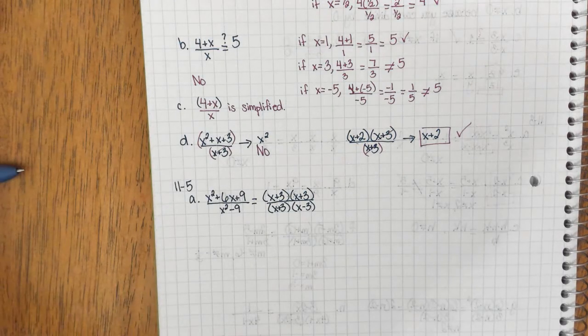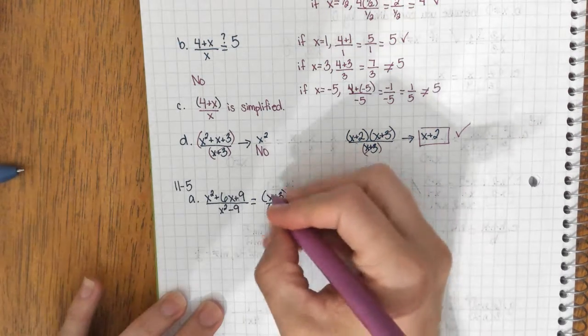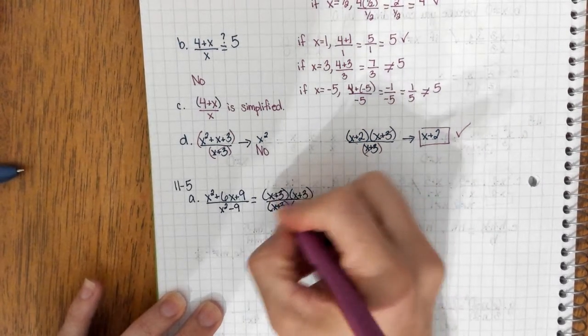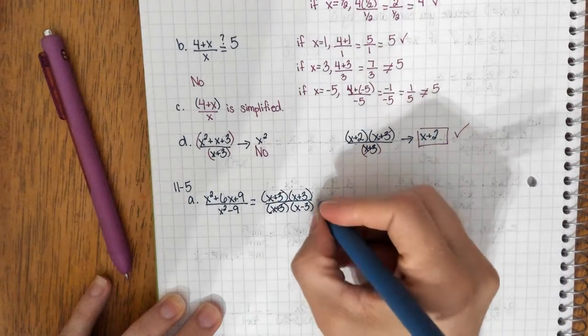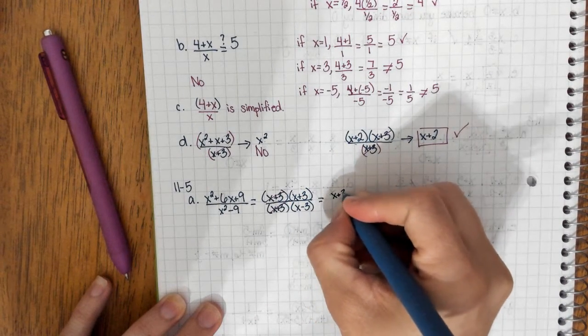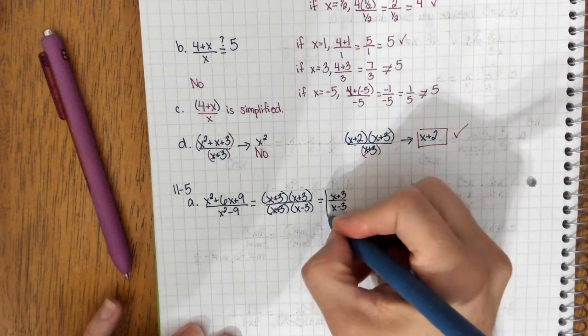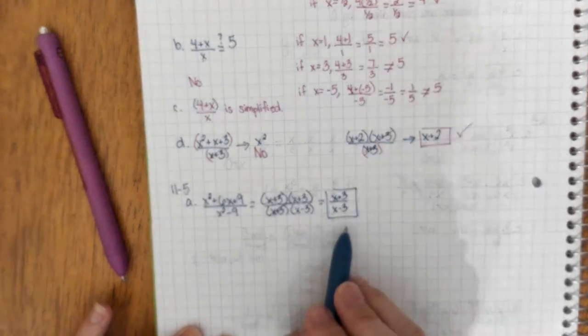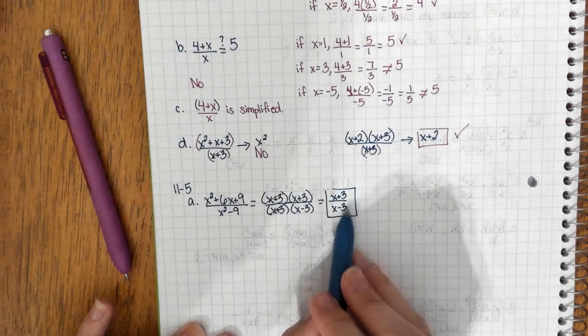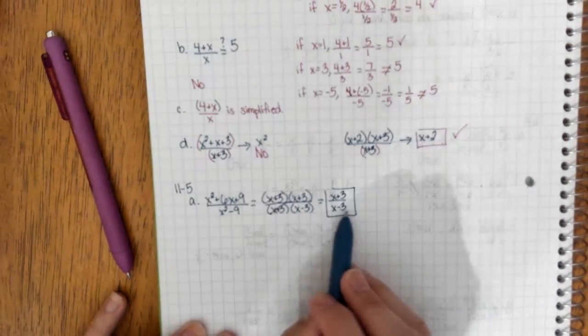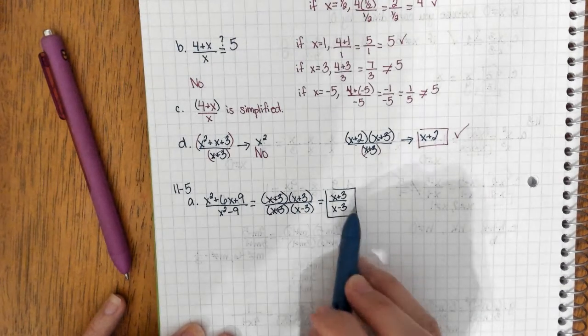So right here, x plus 3 over x plus 3, those make a big 1, and we're left with x plus 3 divided by x minus 3. This is your answer. Again, these cannot simplify. X plus 3 and x minus 3 does not simplify to negative 1 because it's a plus and a minus.